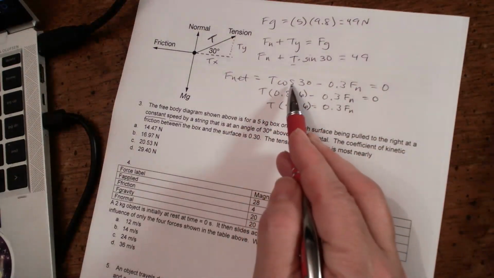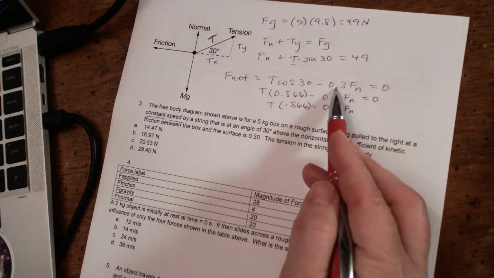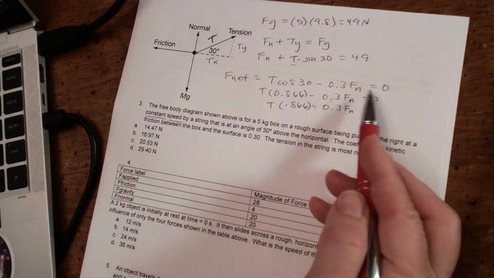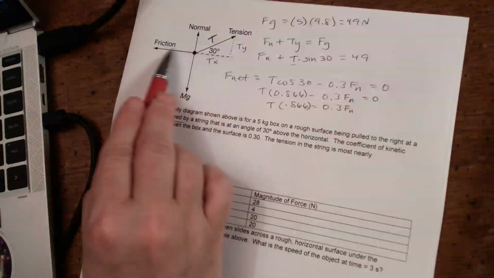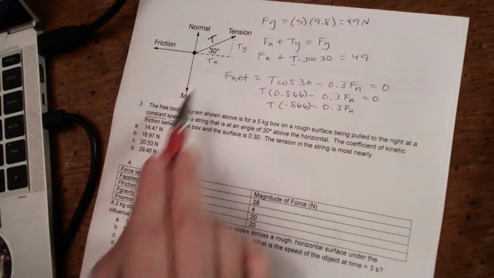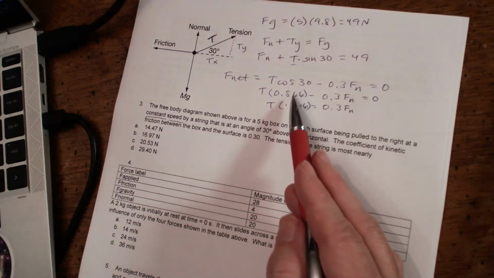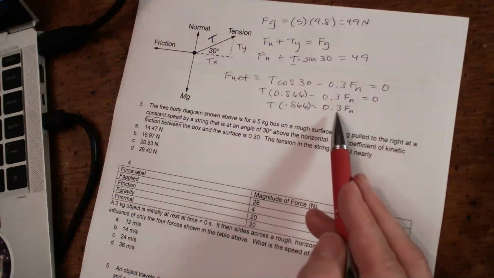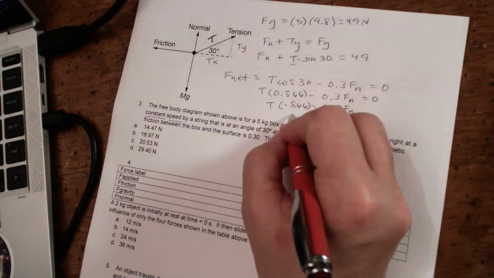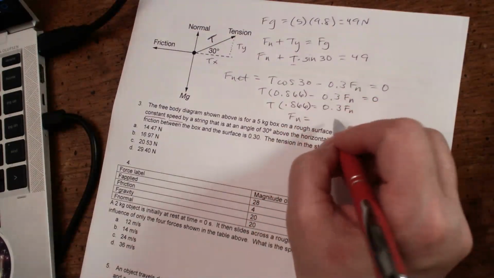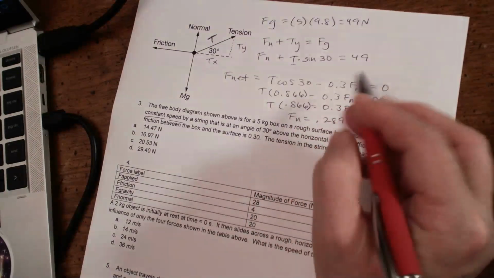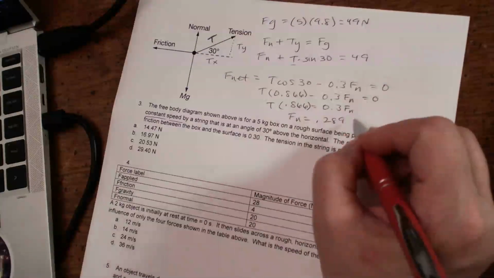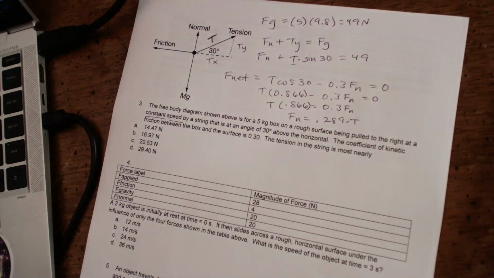So T times cosine 30 minus mu times normal force is 0. That's my F net, and those are balanced because I'm at a constant speed. So then I'm just doing cosine of 30 here, and then I'm moving this to the other side. And then I'm going to end up with Fn equals 0.289, when I divide that by that, times T. So now I can put that back into my first expression.